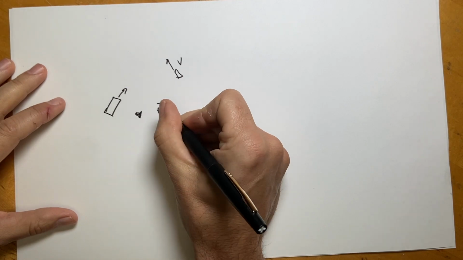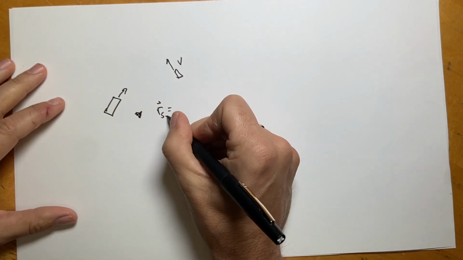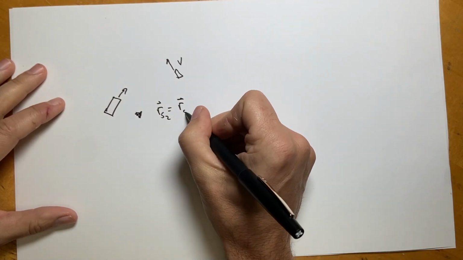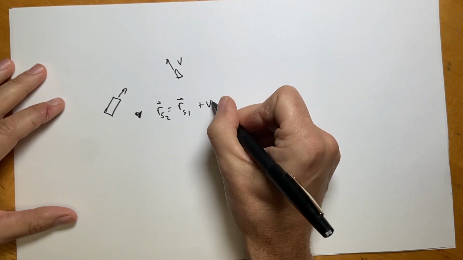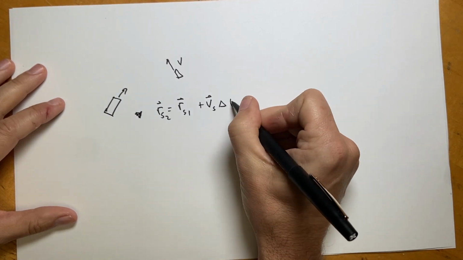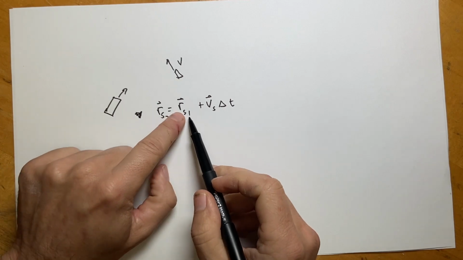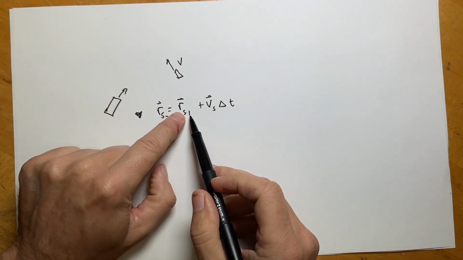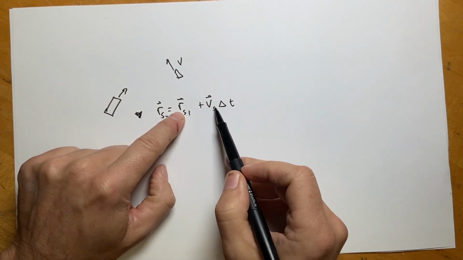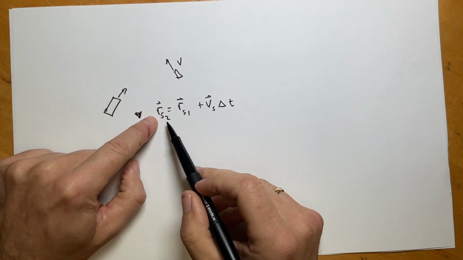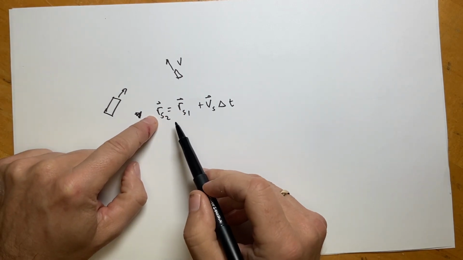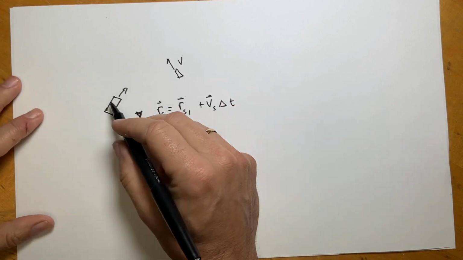R sub 2 is equal to R sub 1 plus V sub delta t. So if I have the position of the sub after some short amount of time, I can use the velocity vector of the sub and find out where it is going to be at a new time. Each time step, I'm going to use this to update the position of the sub.